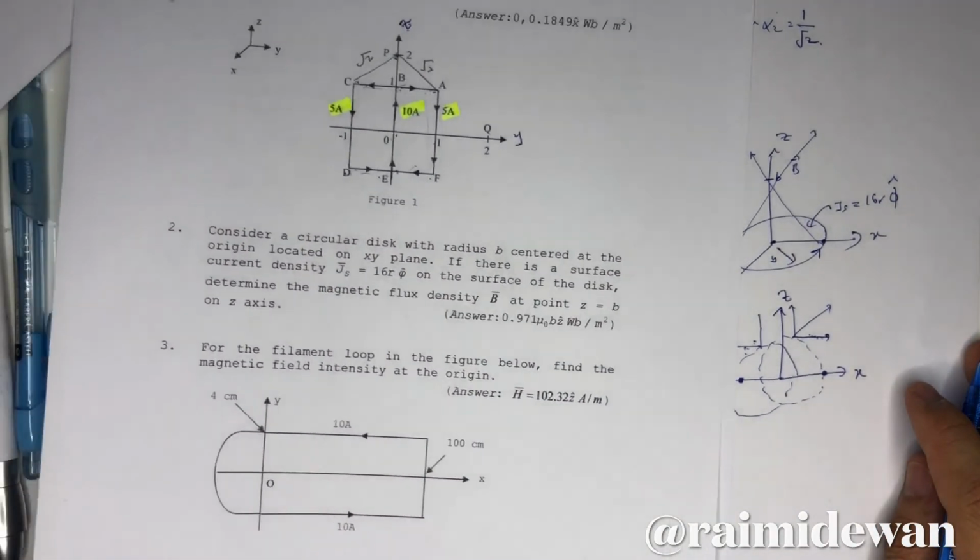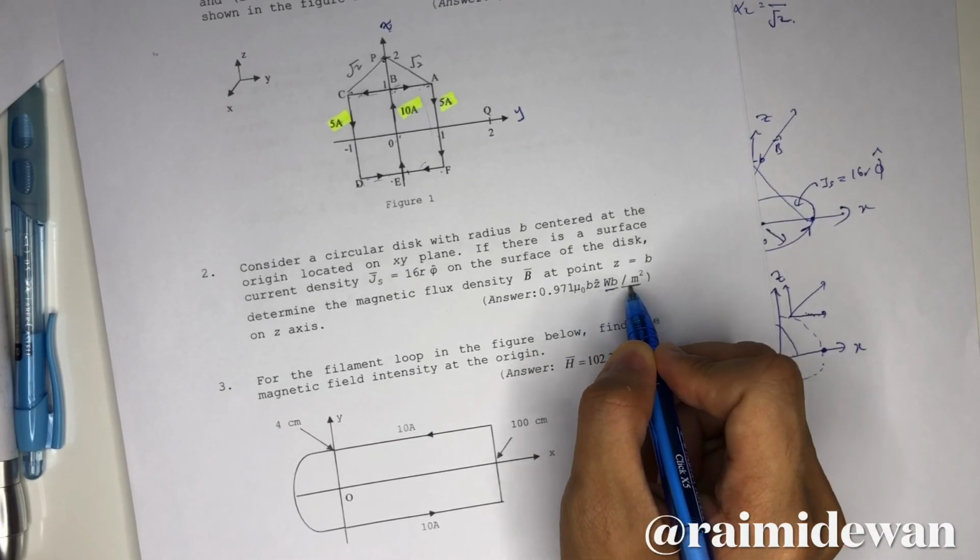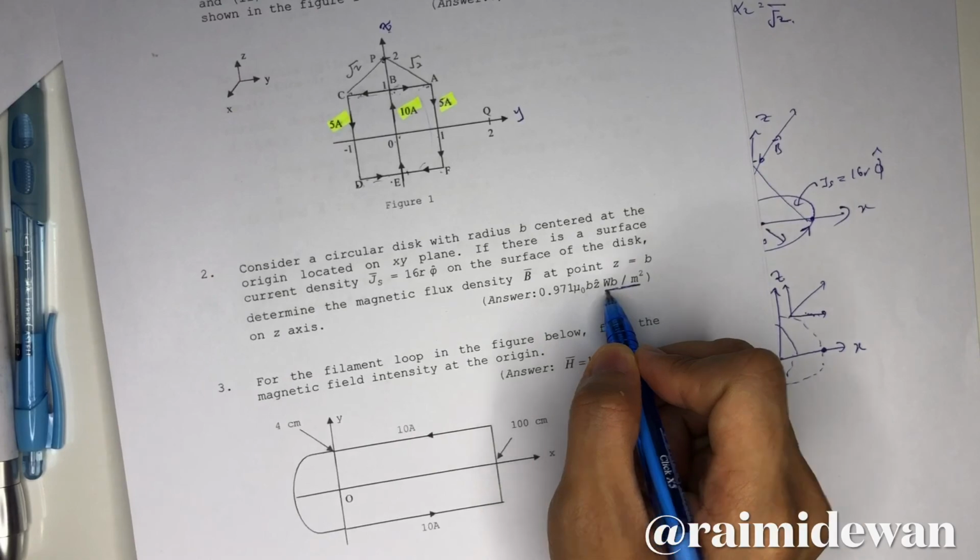So the B unit is here, Wb per meter square.